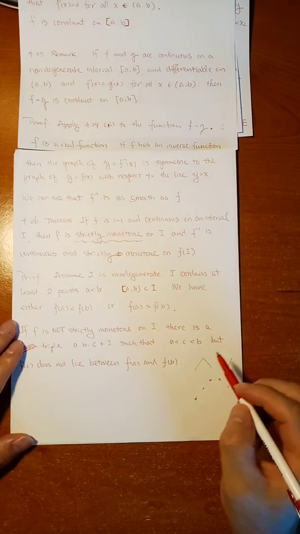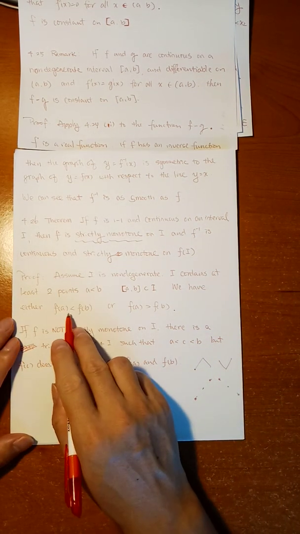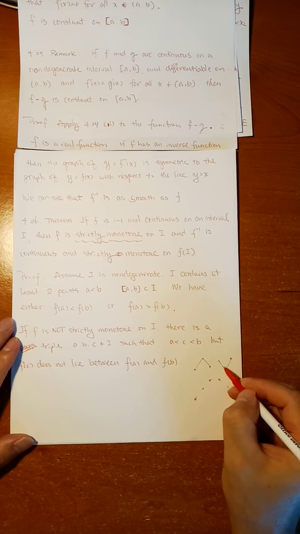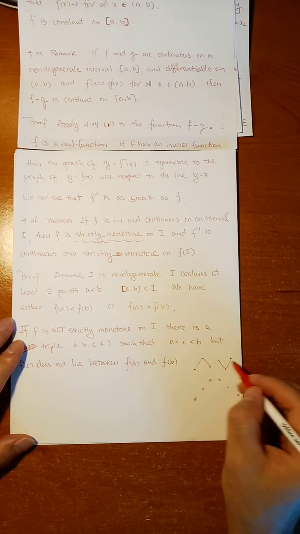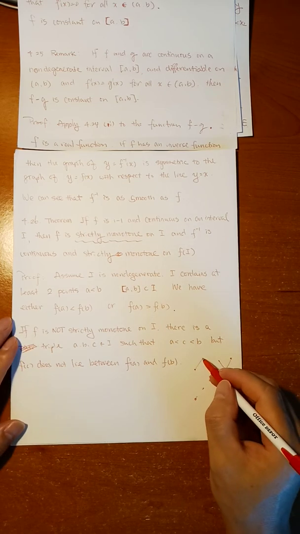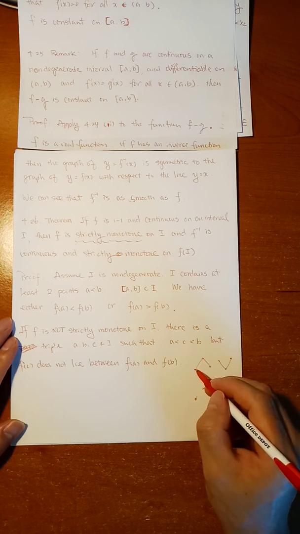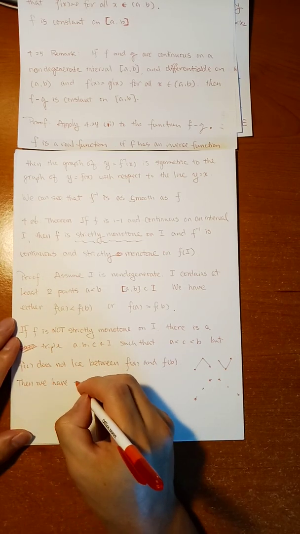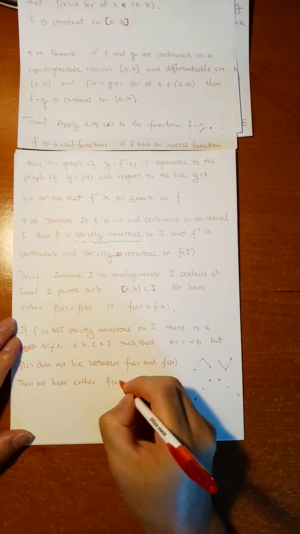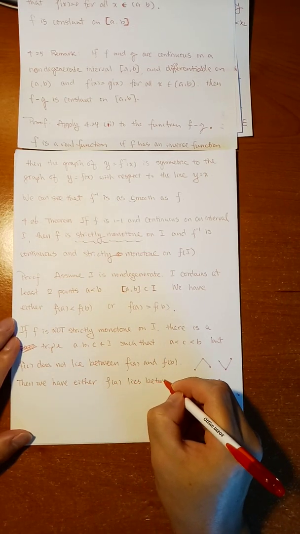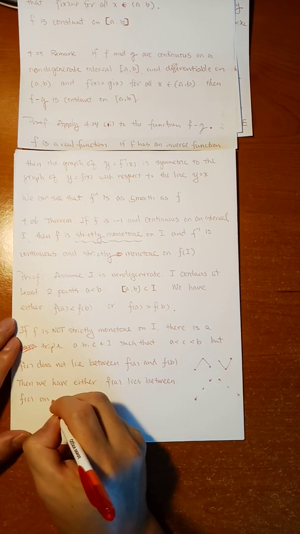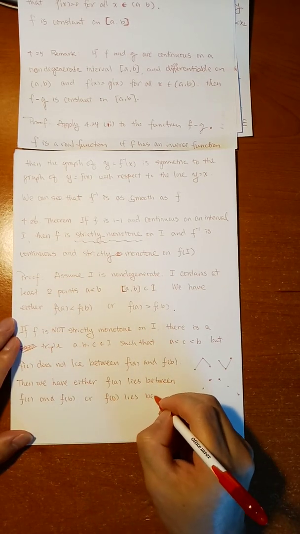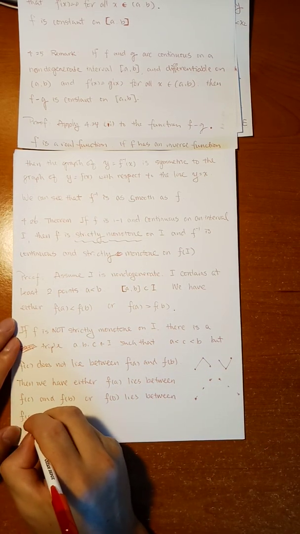Okay, so f(A) is not equal to f(B). For those 3 values, there are no pairs on the same level. You have 3 values, and f(C) does not lie between f(A) and f(B). Then we have either f(A) lies between f(C) and f(B), or f(B) lies between f(C) and f(A).